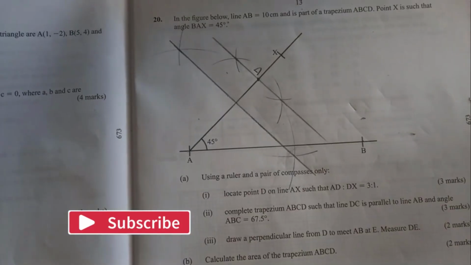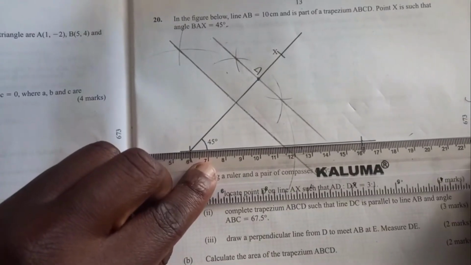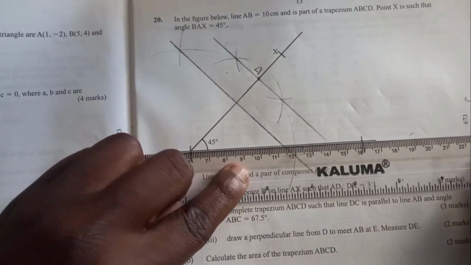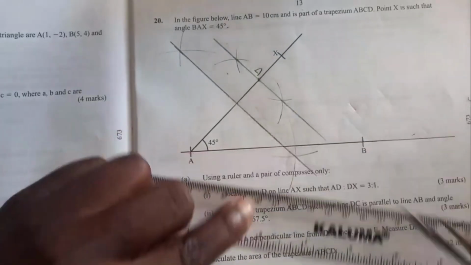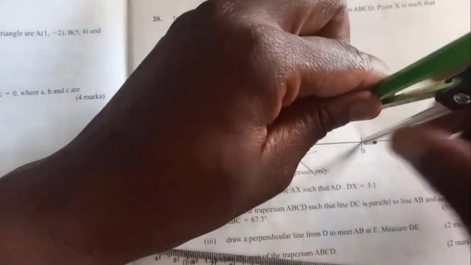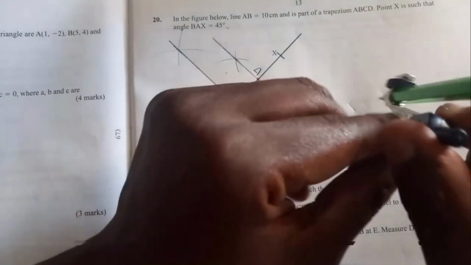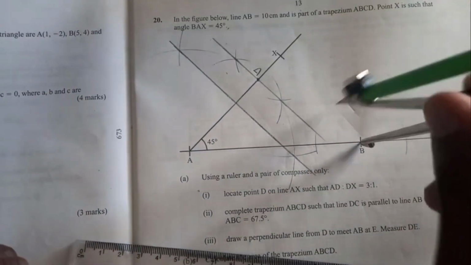So we'll begin by extending this line so that I may construct 90 degrees. To construct 90 degrees, of course, you stand there, mark an arc, another arc. So mark this arc, the other arc there.